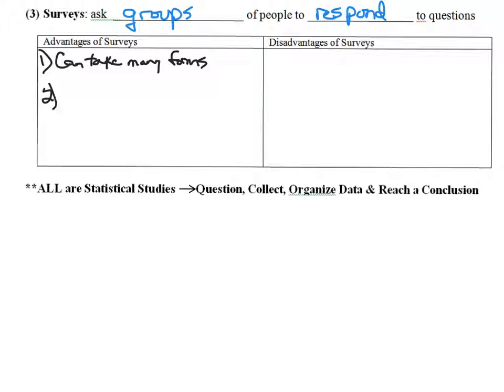The second advantage is that surveys are very efficient. They're a good way to be able to gather data from a large population. So we can ask a lot of people at once by filling out an online survey or possibly by making phone calls. So we can very efficiently come up with a lot of data.